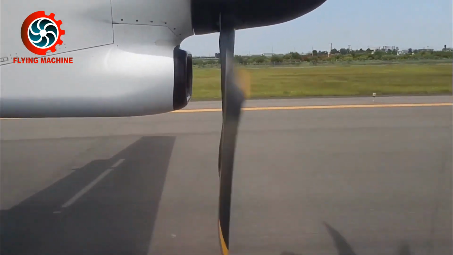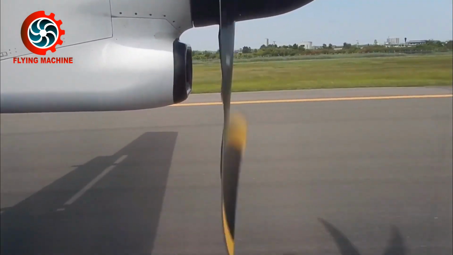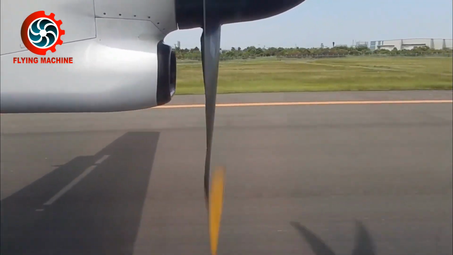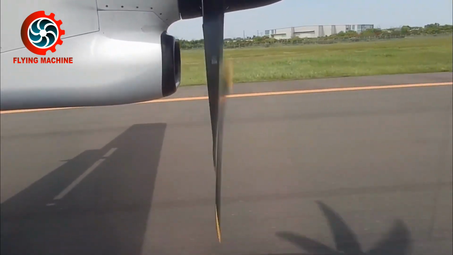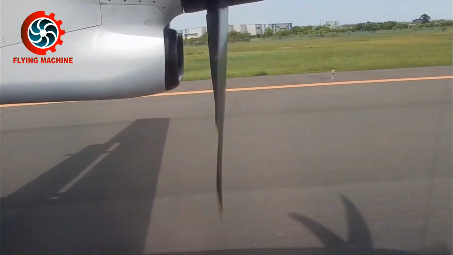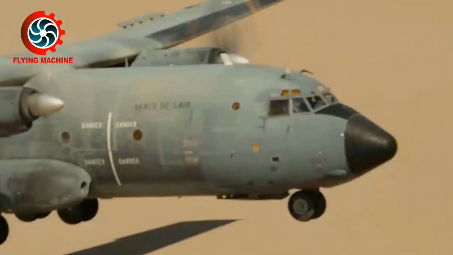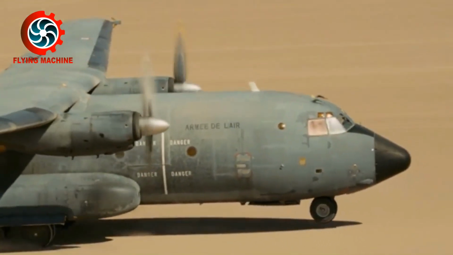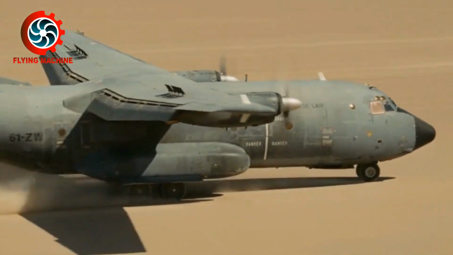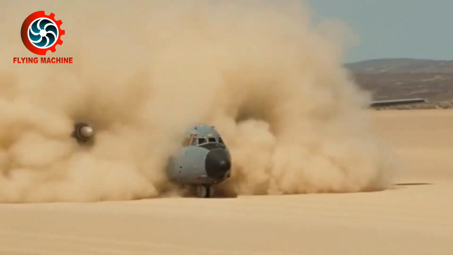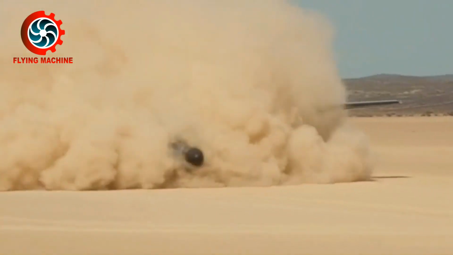The thrust reverser on a turboprop aircraft can reverse airflow by up to 180 degrees, meaning that the thrust generated by the engine can be completely reversed forward. Furthermore, the thrust reverser on a turboprop aircraft allows the aircraft to land on all runway conditions, even sandy ones.